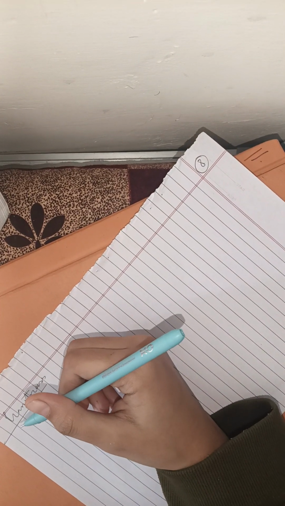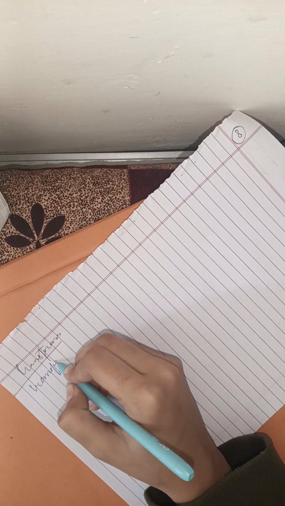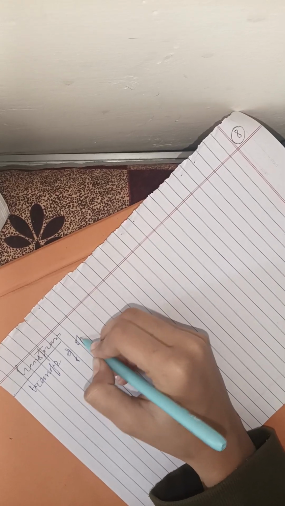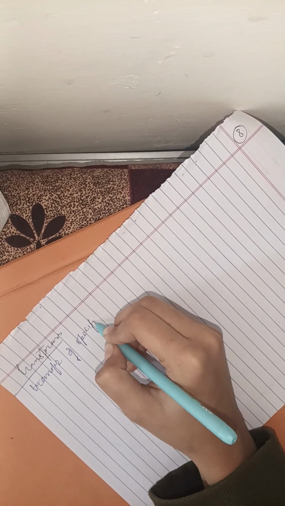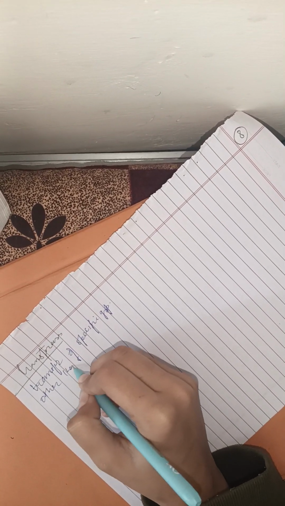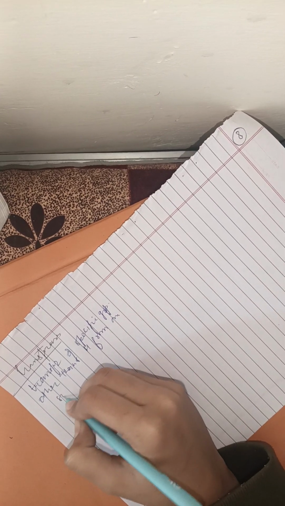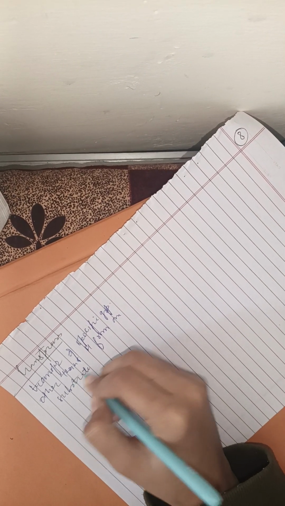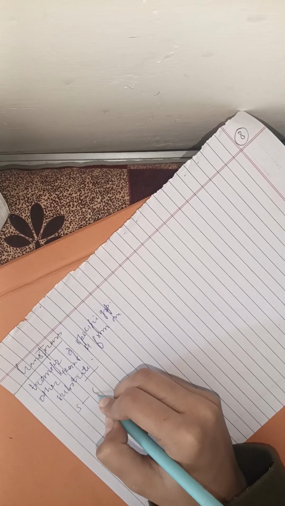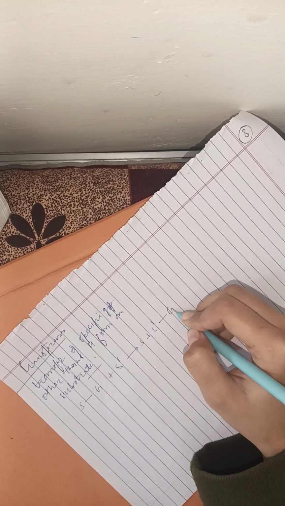The group transfer does not occur in the free state. G-S' plus S gives S plus G-S'.